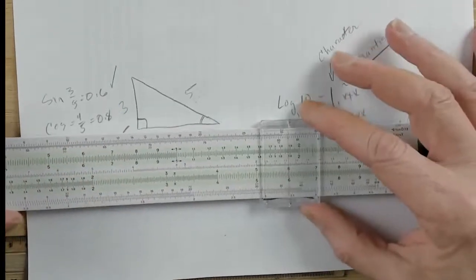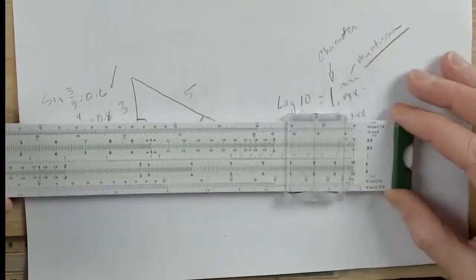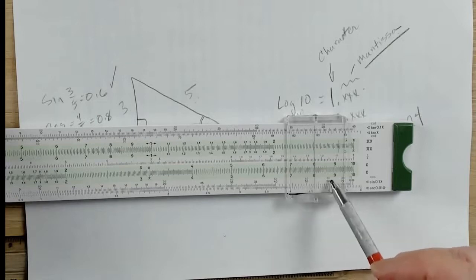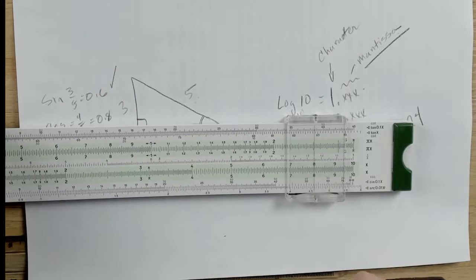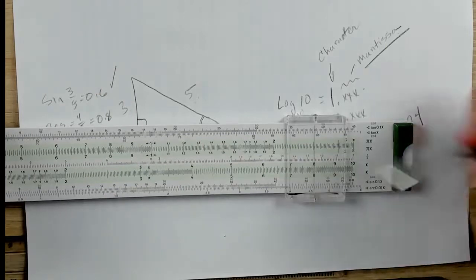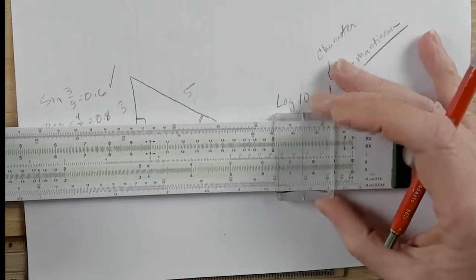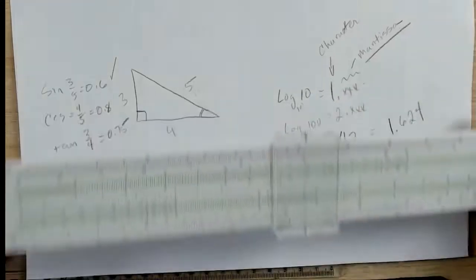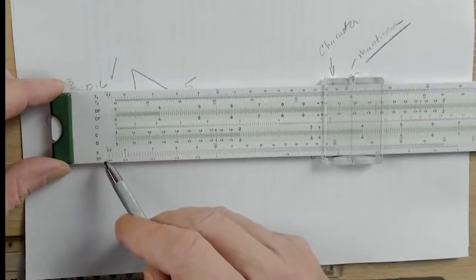So if we go out here and look at the cosine, it's 0.8. So we'll go out here to 0.8. But because we're looking at the cosine on the S scale, we want to look at the red. So again, we end up with 36.8. Same thing with the tangent. We can actually read right up here and get the tangent, which is 0.75. And there's 36.8. Now, we have another scale on this called the ST scale, and that's right down here.